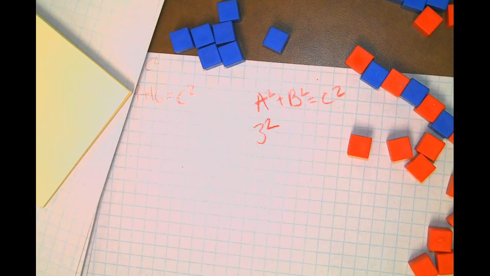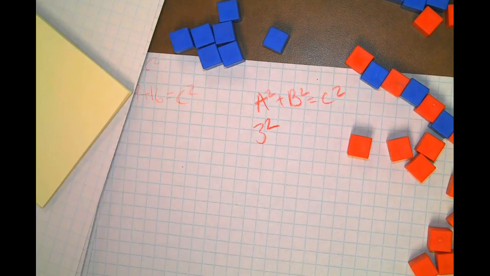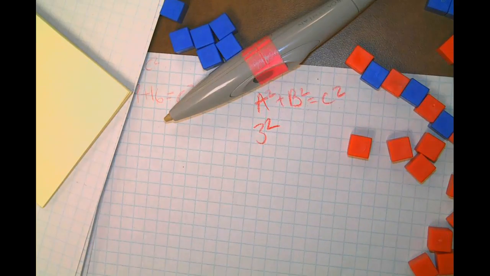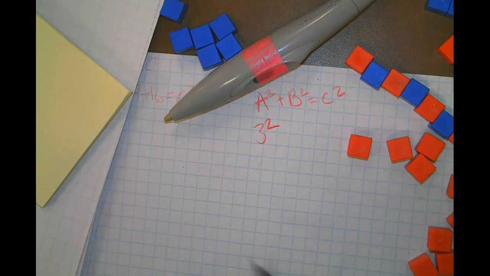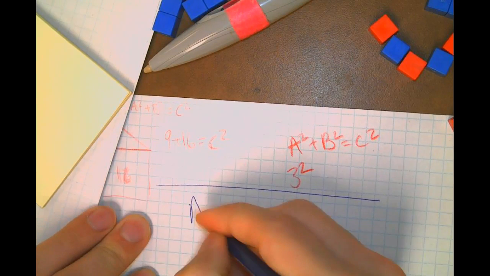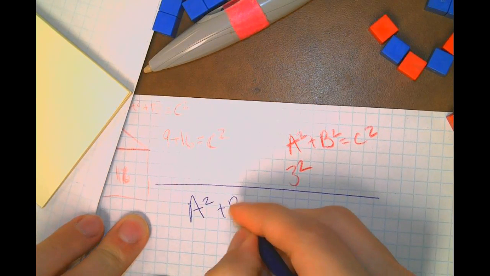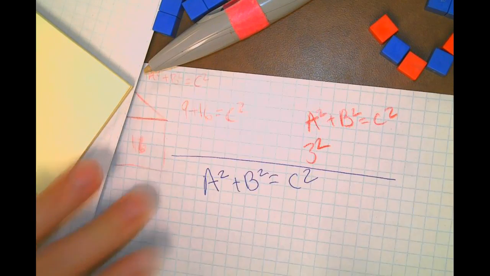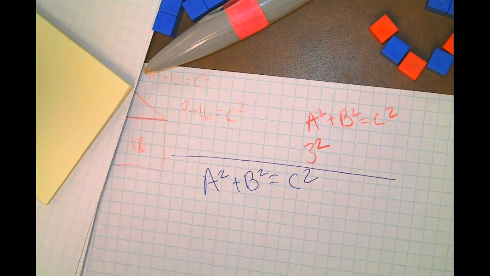Pythagorean's theorem, you see a squared plus b squared equals c squared a lot. Typically, you'll see it like this: a squared plus b squared is equal to c squared. But what is an actual square? What does squaring actually do to the number?